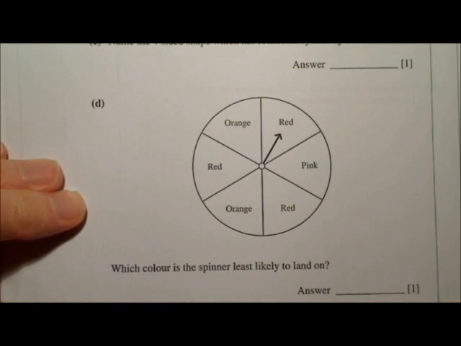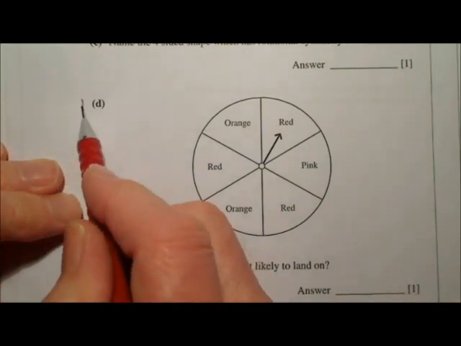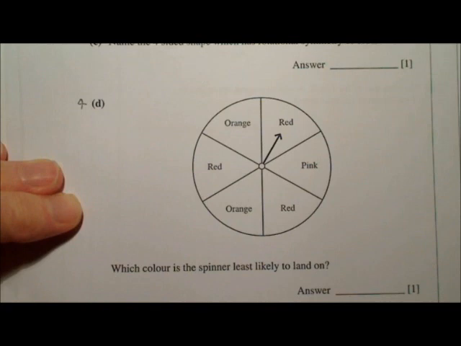Okay, there's question 4D. Just have a look at that and we'll go through it in a few seconds.